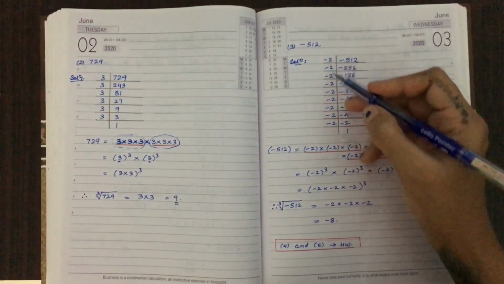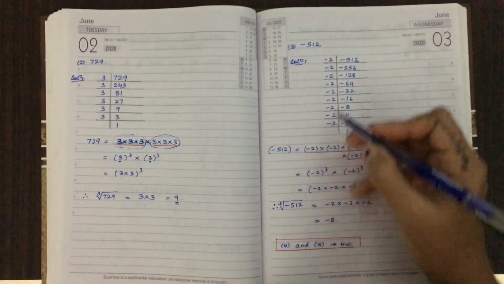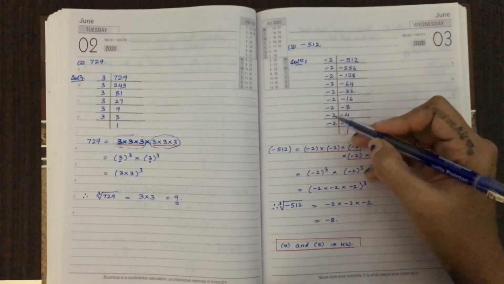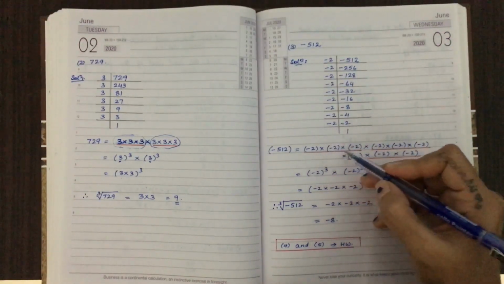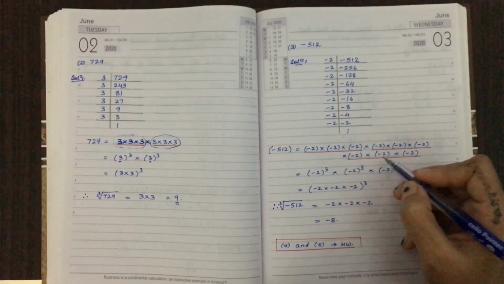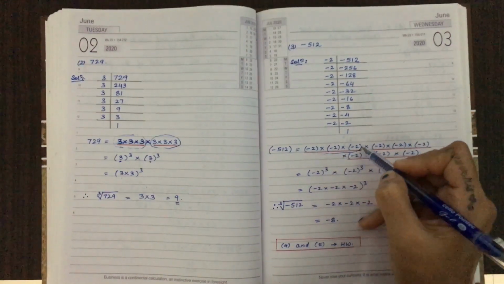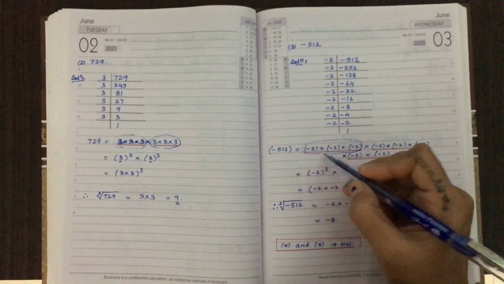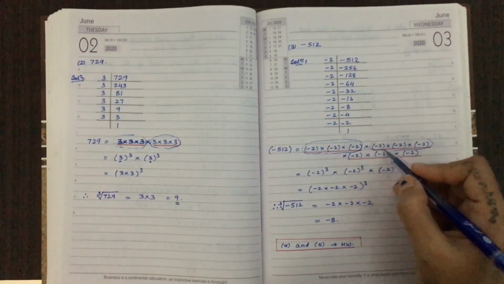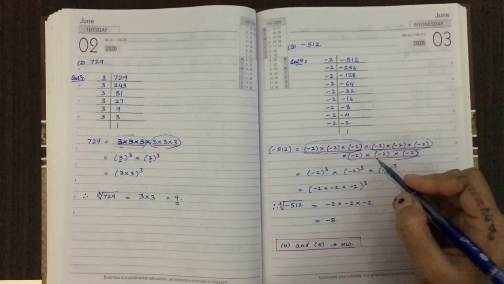So now we write down all the factors. Minus 512 is equal to, we've got how many 2's? We've got 1, 2, 3, 4, 5, 6, 7, 8, 9. So minus 2 into minus 2 into minus 2 into minus 2 into minus 2 into minus 2 into minus 2 into minus 2 into minus 2. Next we create bunches of 3 numbers together. So these 3 minus 2 together, these 3 make one bunch, and finally you have this last bunch.